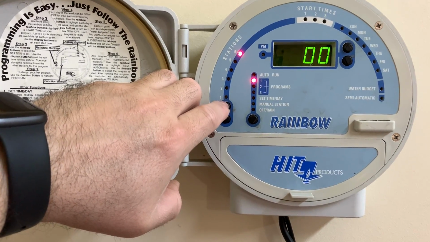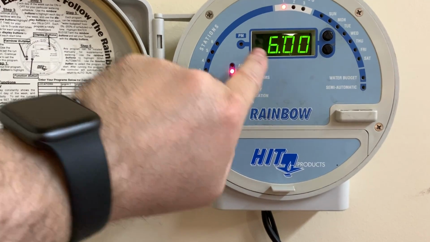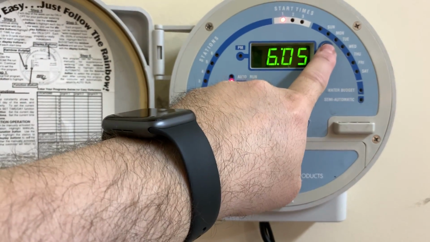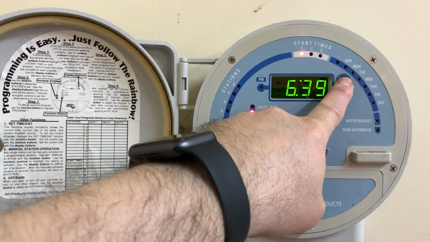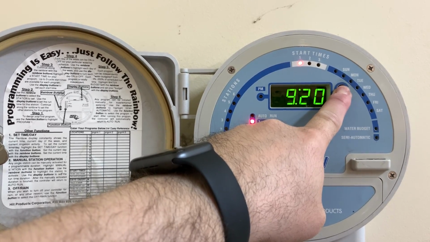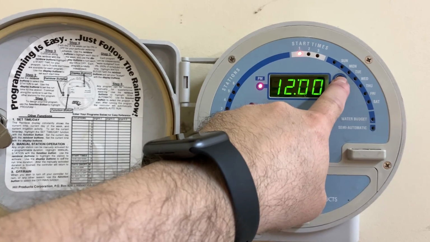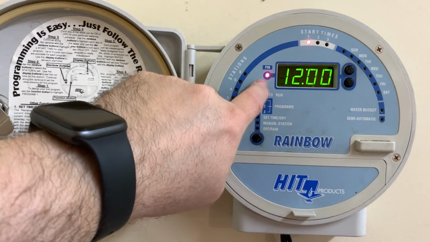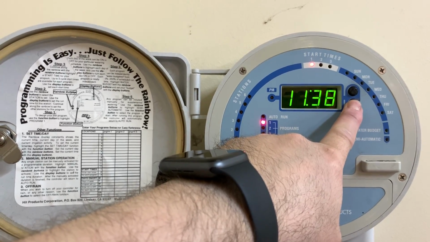Now if we continue to toggle here, we can see that it comes on at 6 a.m. You see the PM is not set. Again, we can change this here if we want to. If you really want to change this, you have to really hold it down because it starts going fast the longer you hold it down. Let's say I wanted to change this to noon. You see PM is lit up now, so we're at 12 noon. I'm going to take this back down to 6 a.m. See, PM is unlit now.